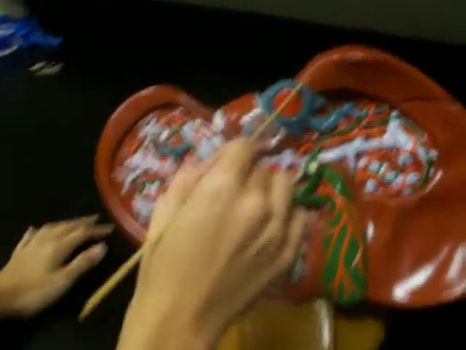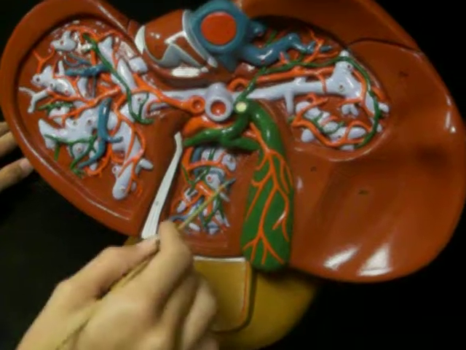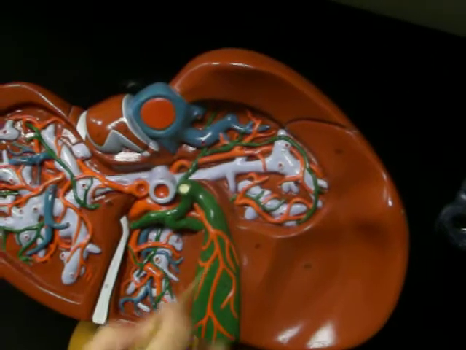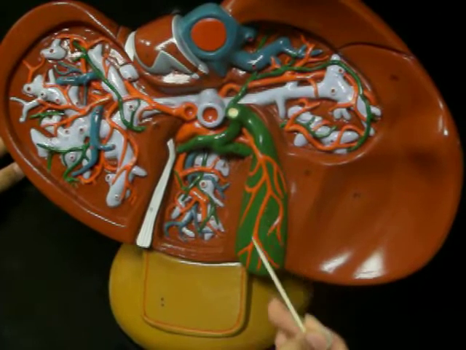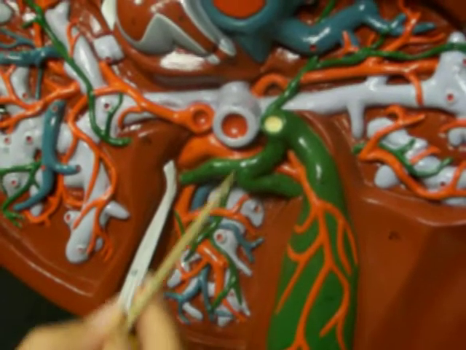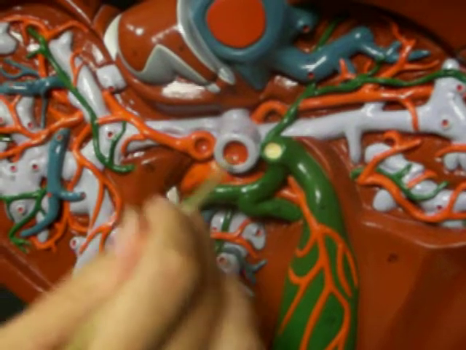Okay. Inferior vena cava. This would be your caudate lobe, quadrate lobe, left lobe, right lobe, bare area, gallbladder. These would be your cystic arteries, cystic duct, common bile duct, common hepatic duct, left hepatic duct, right hepatic duct, hepatic portal vein.